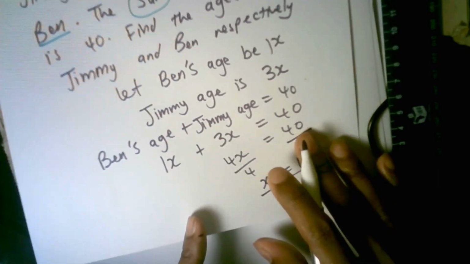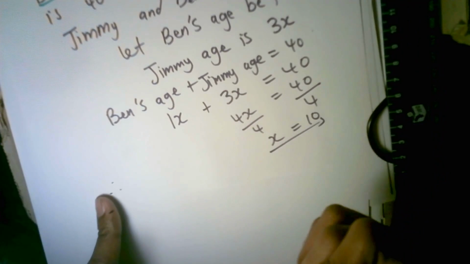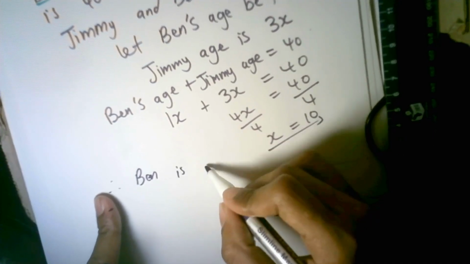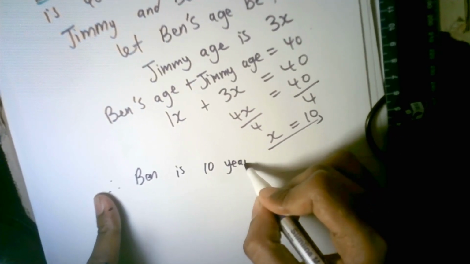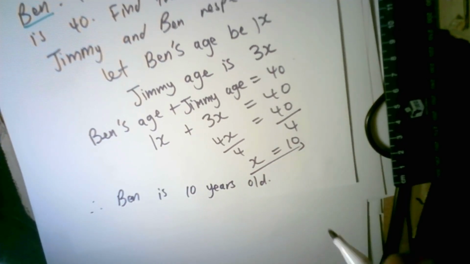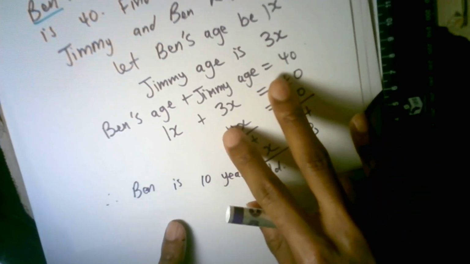So since this is a word problem, I can end it with a nice sentence as well. I can say Ben is 10 years old. And that's why it's important to tell me who is x. In this case, Ben is x and Ben is 10 years old. So it's important to write your final statement.